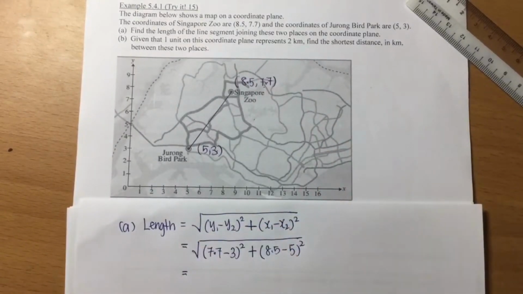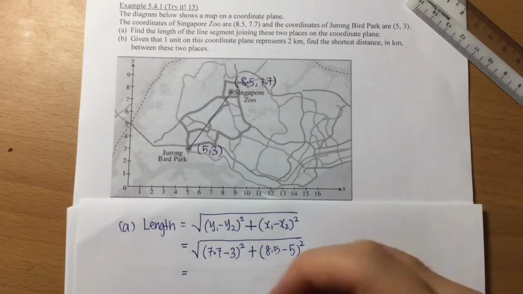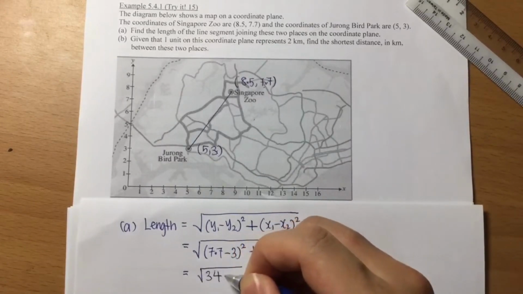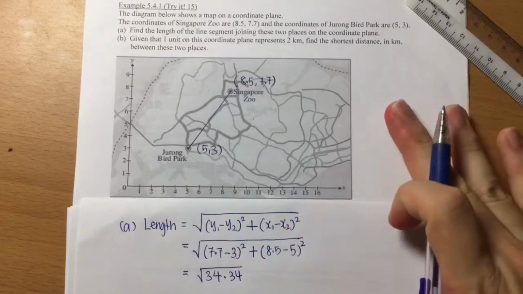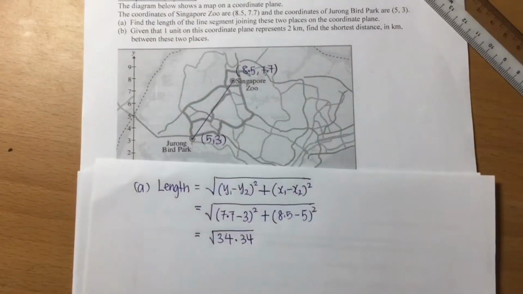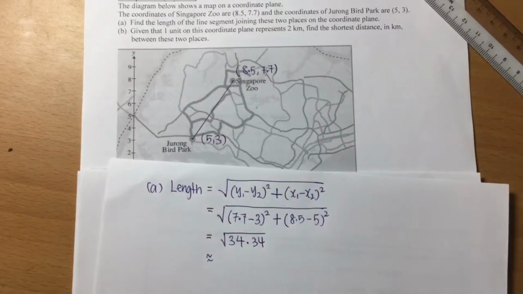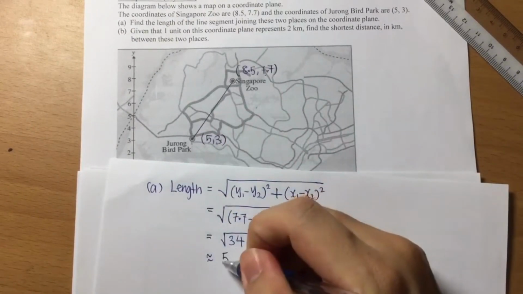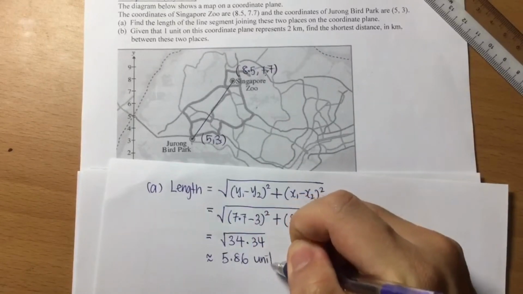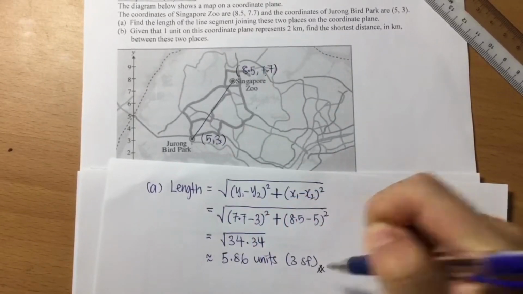And therefore, if I use my calculator, this will give me the square root of 34.34, and therefore the final answer, the square root of this, would be 5.86 units to 3 significant figures.